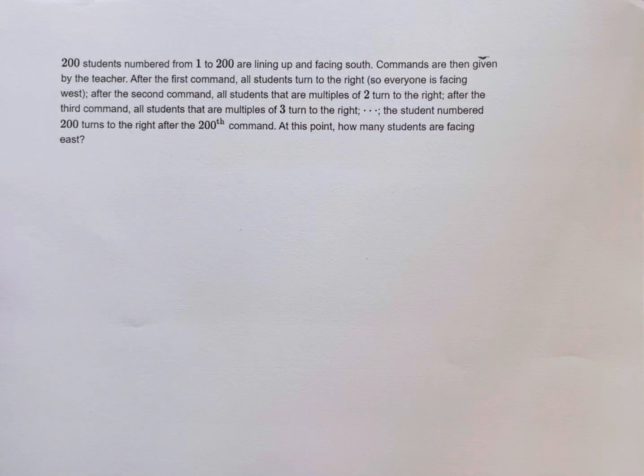After the first command, all students turn to the right, so everyone is facing west. After the second command, all students who are multiples of 2 turn to the right. After the third command, all students that are multiples of 3 turn to the right. And then this pattern continues all the way until student number 200 turns to the right after the 200th command. At this point, how many students are facing east?